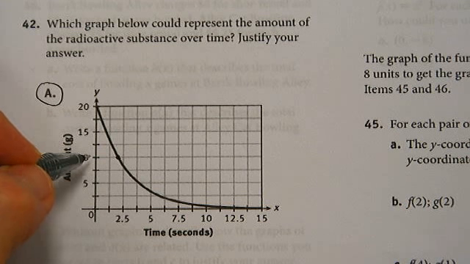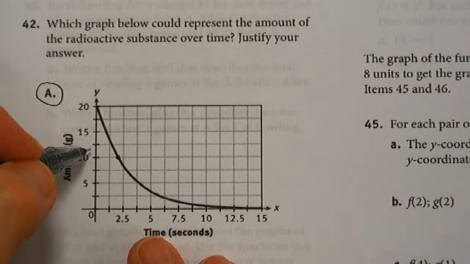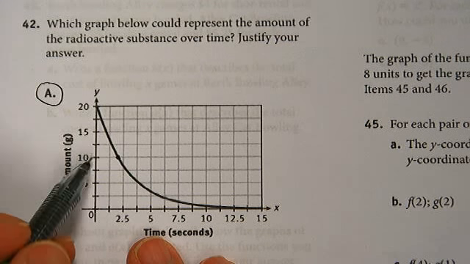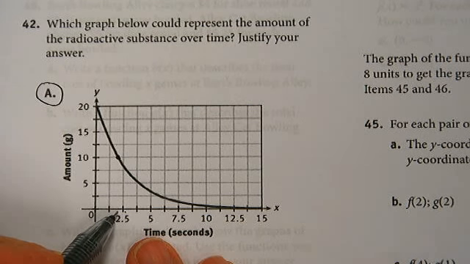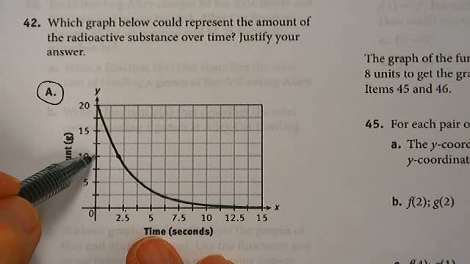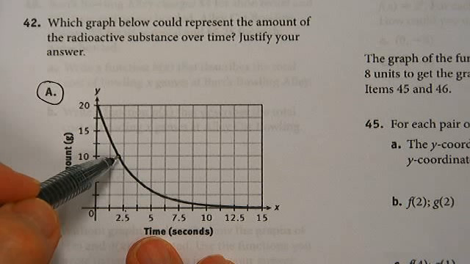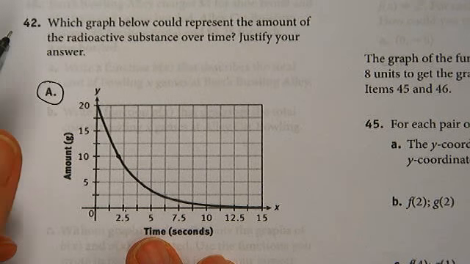And that would make sense because if the half-life is 2 seconds, then this is 1.25 and 2.5, so it's a little less than that. Plus we know that the half-life is 2 seconds, half of 20 is 10, so yeah, that looks about right. That's how we do it. That's the answer to 43.